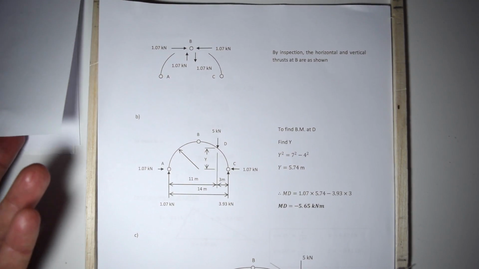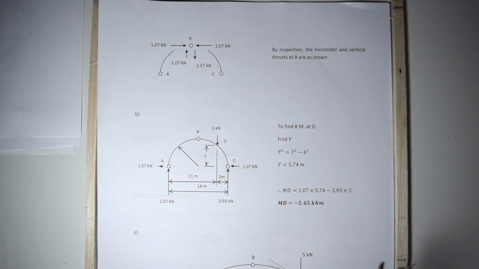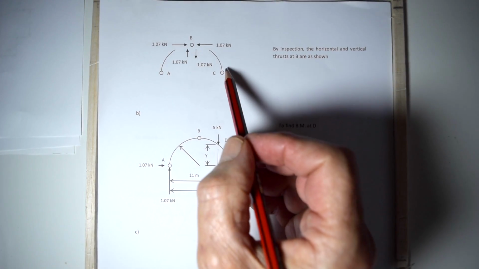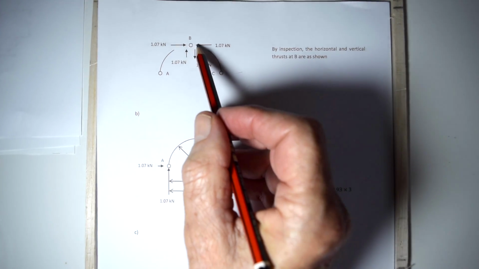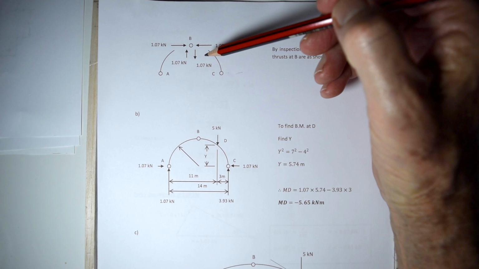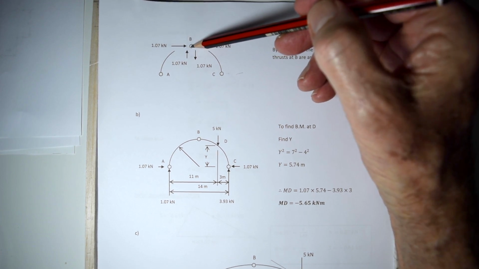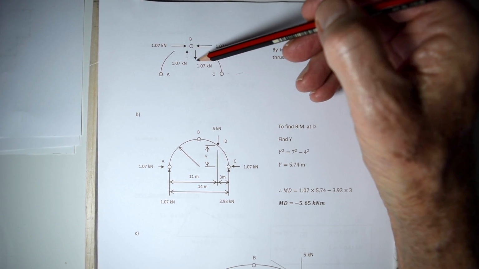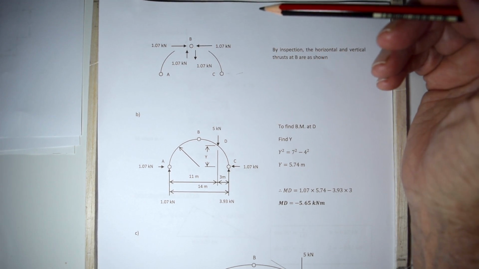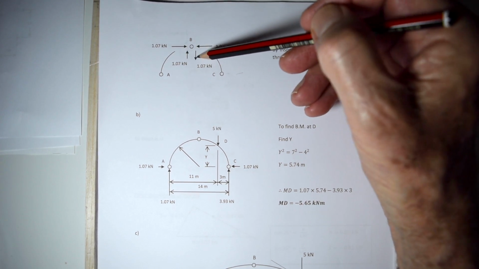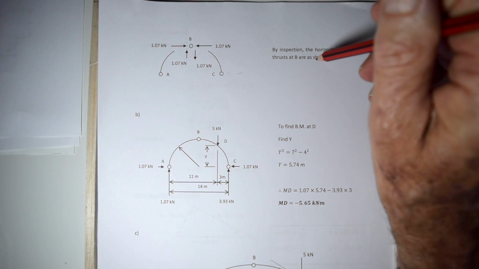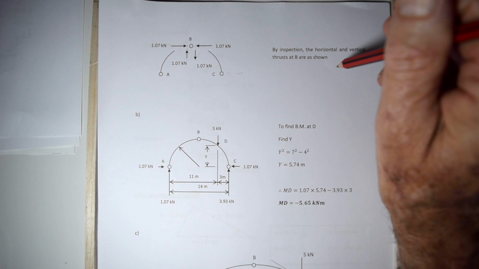Now we're going to look at the thrusts at the top, at the crown, at point B. The horizontal forces are transferred up there for this thing to be in equilibrium, 1.07, and we've got shear force on that pin. You've got 1.07 going up there, and for that to happen, you have to have 1.07 coming down. So that's that joint in equilibrium there. By inspection, the horizontal and vertical thrusts at B are shown.